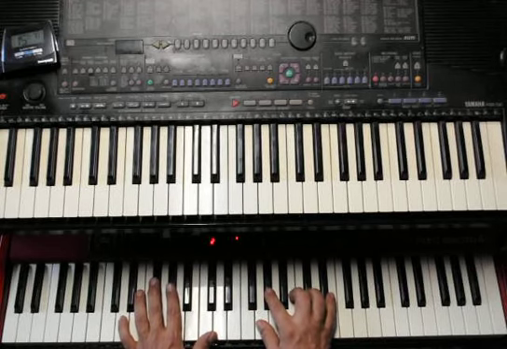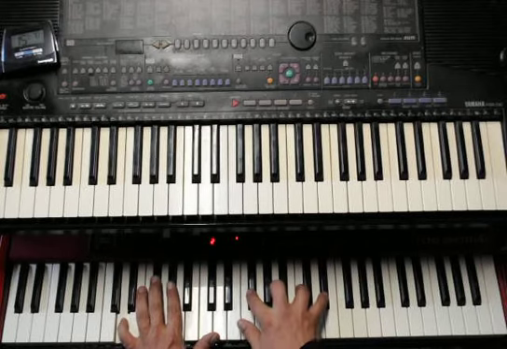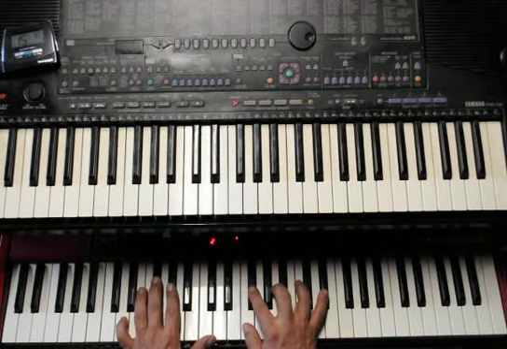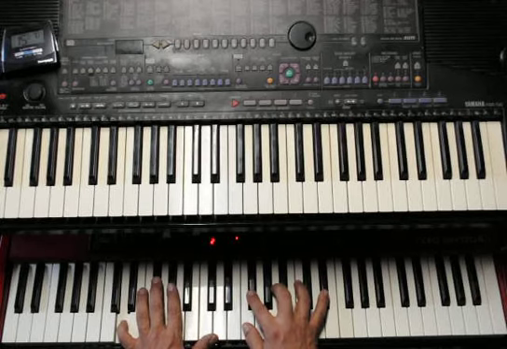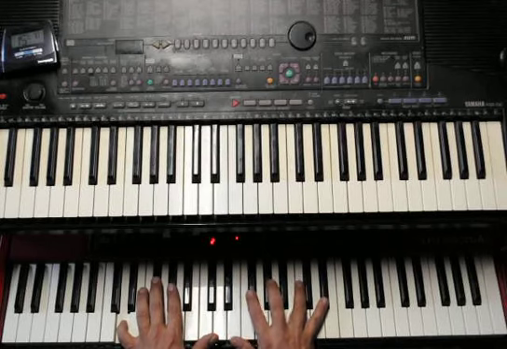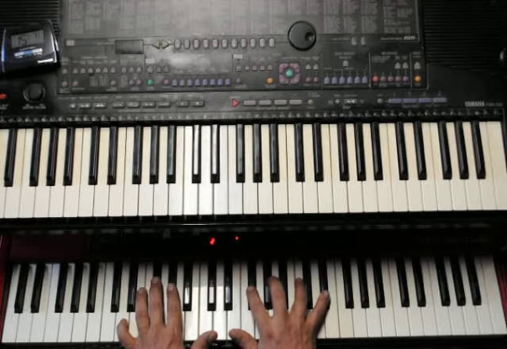The next part would be, so I'm doing 2 notes at the same time, would be A flat and an F, and then going to D and a F sharp. C and the E flat.